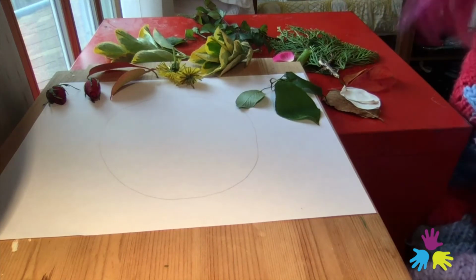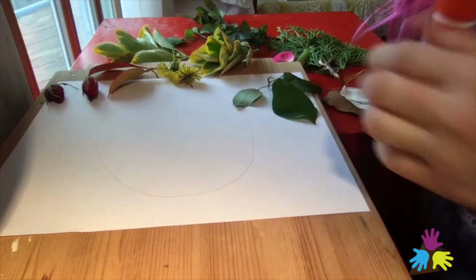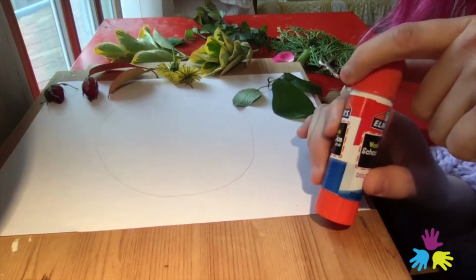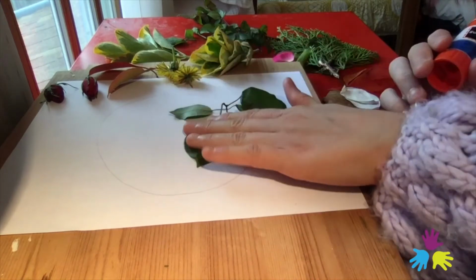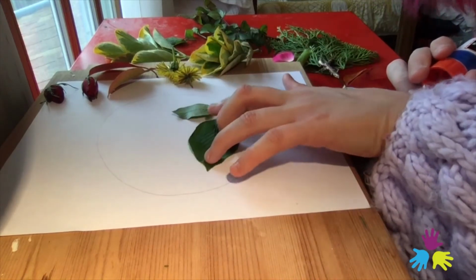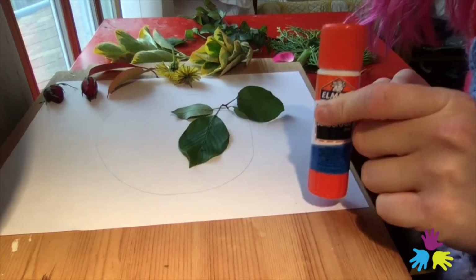So one more thing that I forgot to mention is that if you do want this glued onto the paper, just use a glue stick or any kind of glue that you have on hand, and then that way you can really place the flowers, the leaves. The twigs might be a little bit harder, of course, to get with a glue stick.